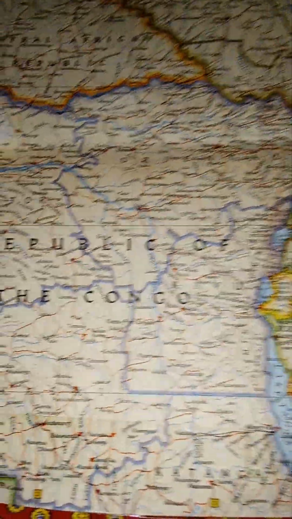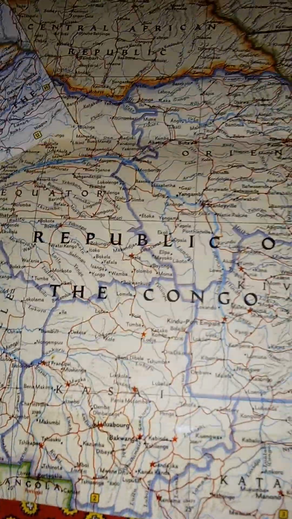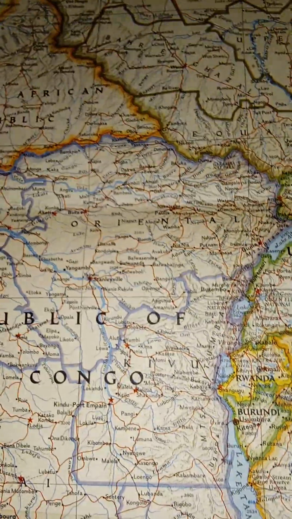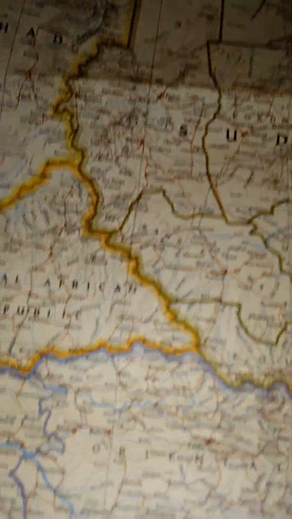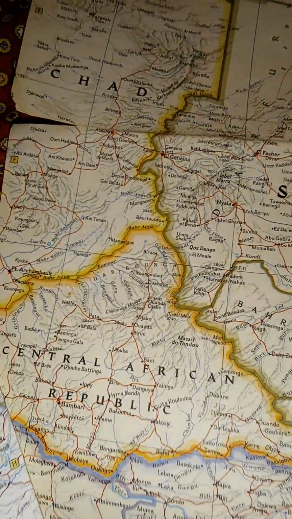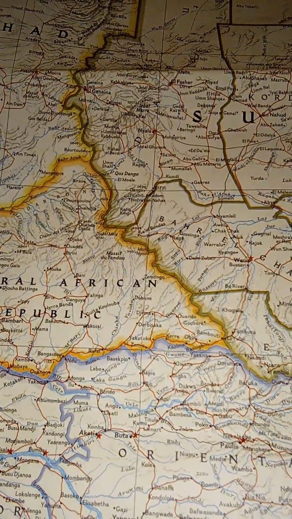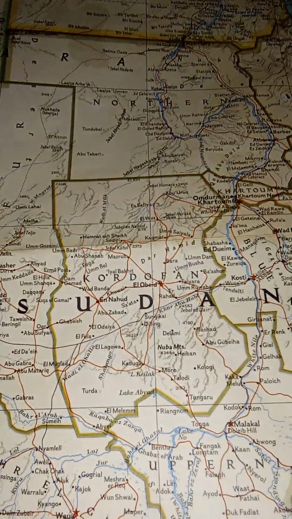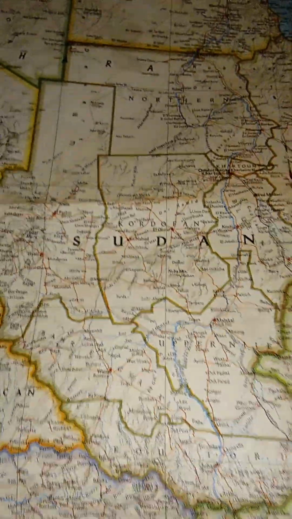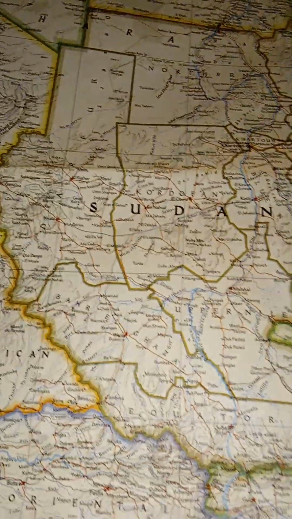The Republic of the Congo, which was turned into Zaire and went back to being Republic of Congo more recently. So, Central African Republic. A lot of these countries are still there. Sudan, a lot of things have happened since then, but the lines look the same.